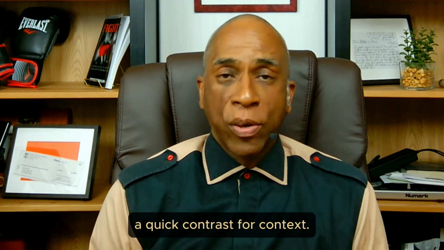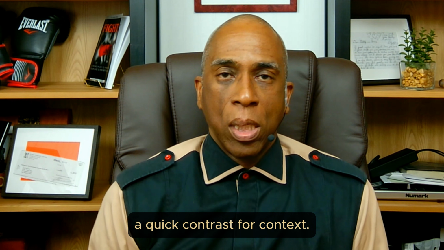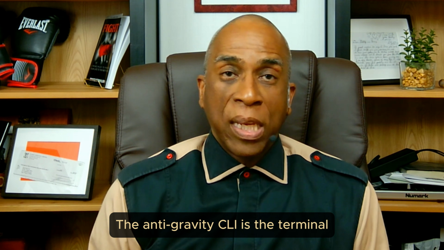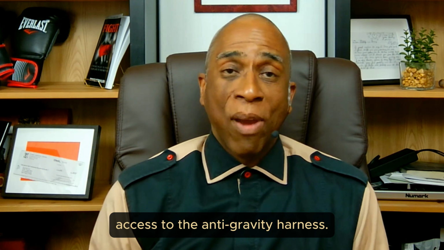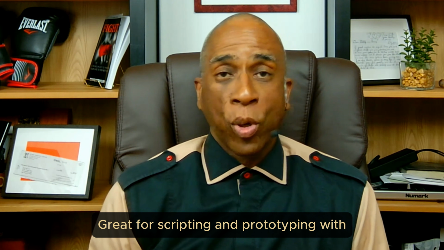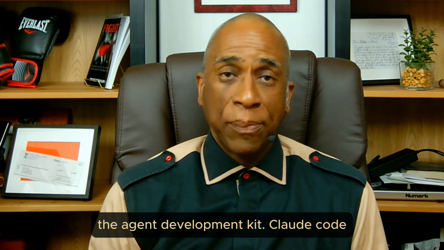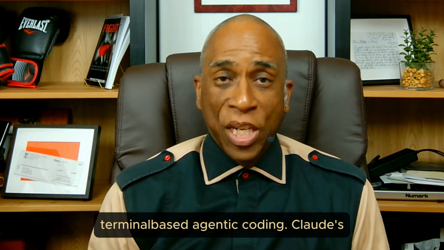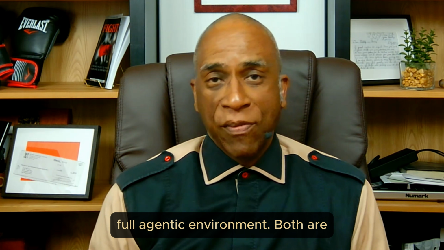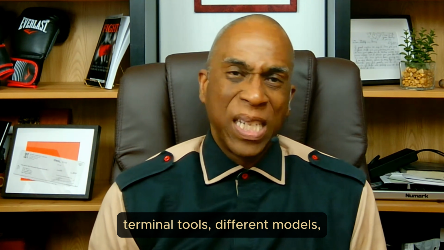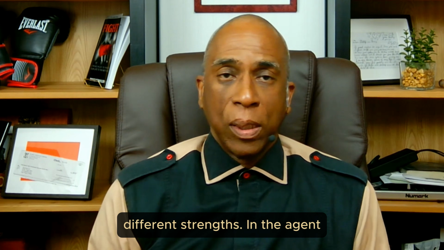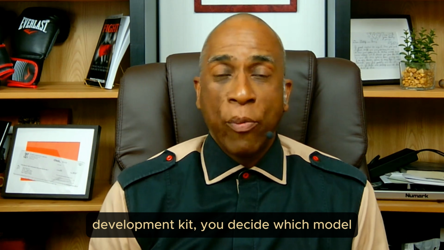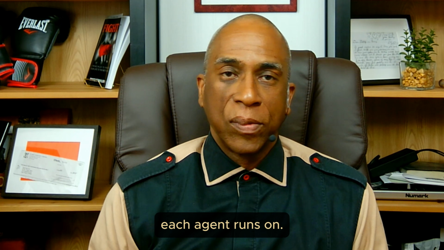Here's a quick contrast for context. The Anti-Gravity CLI is the terminal access to the Anti-Gravity harness, great for scripting and prototyping with the Agent Development Kit. Claude Code is terminal-based agentic coding, Claude's full agentic environment. Both are terminal tools, with different models and different strengths. In the Agent Development Kit, you decide which model each agent runs on.